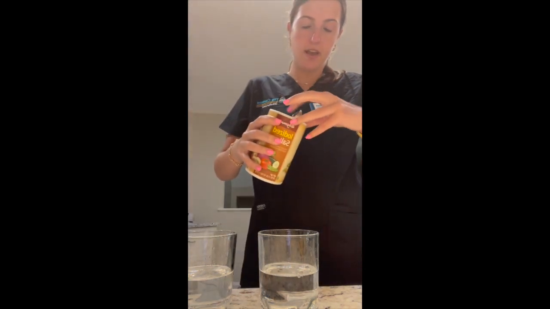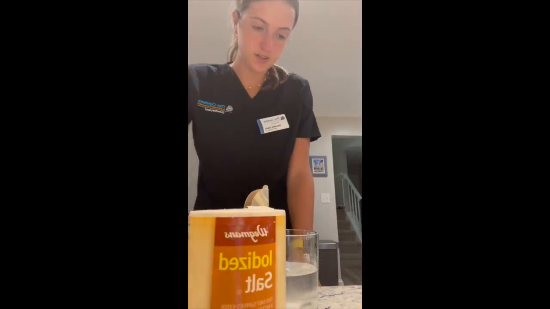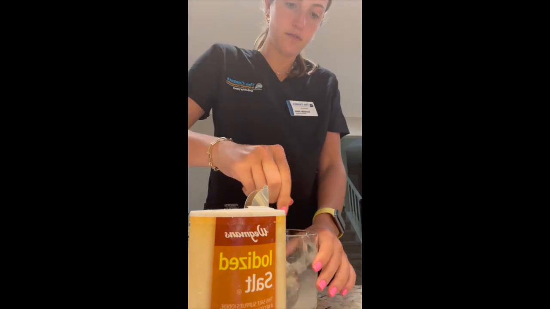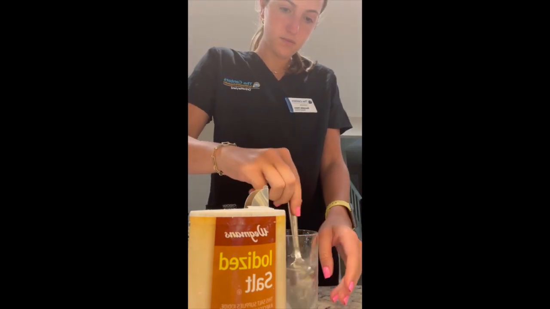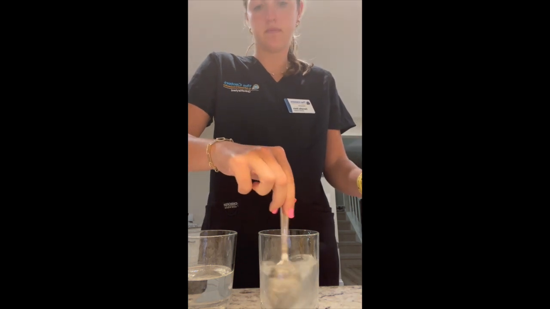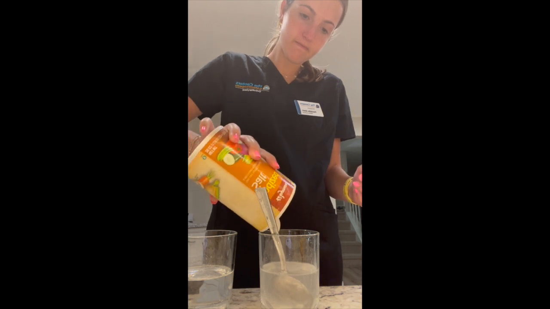And I'm just gonna add salt and stir until there's so much salt that it doesn't dissolve. Add a little bit more.